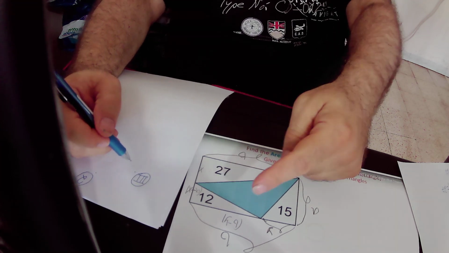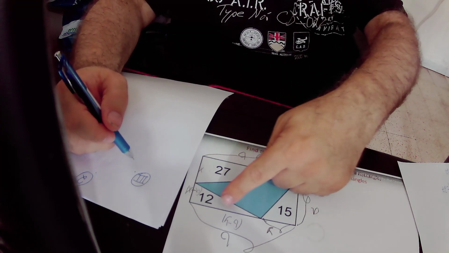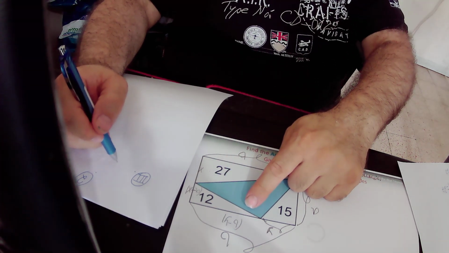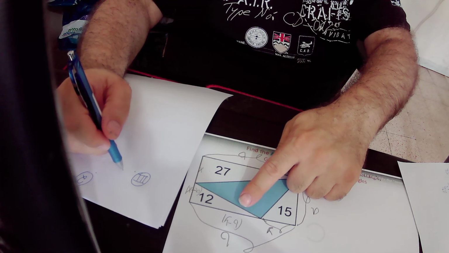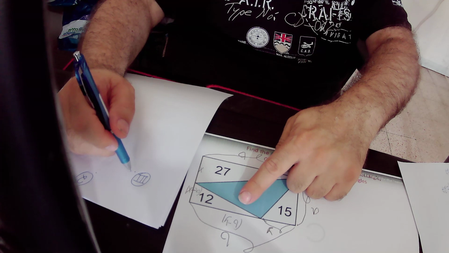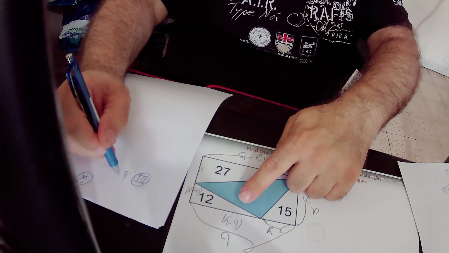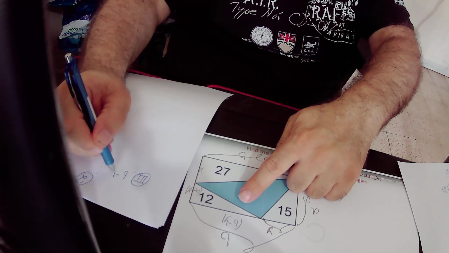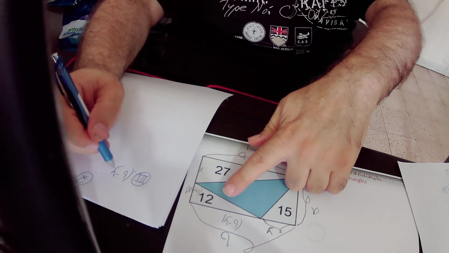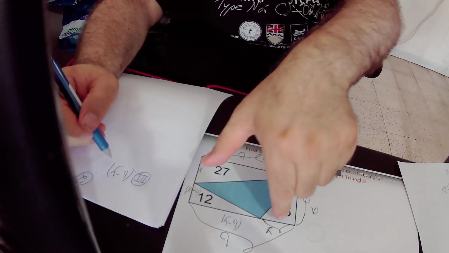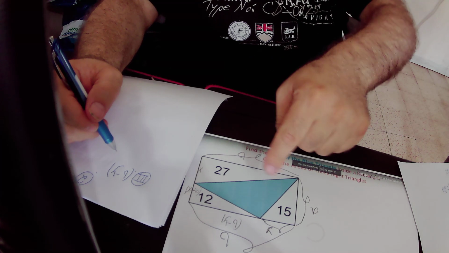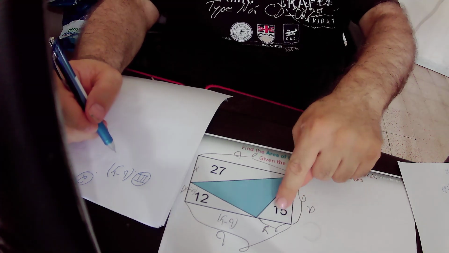The base of this triangle we already found, that is b minus y. Actually it is the length of the rectangle, that is b, minus the base of this triangle, that is y.